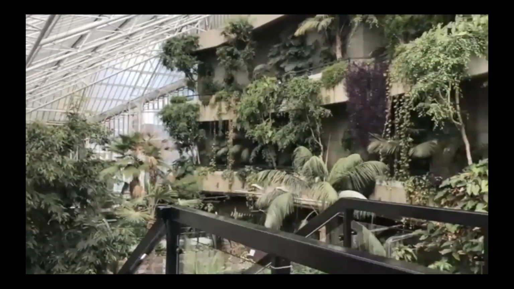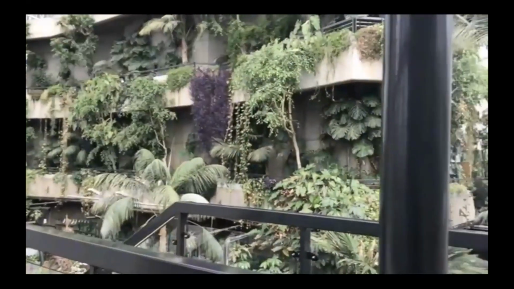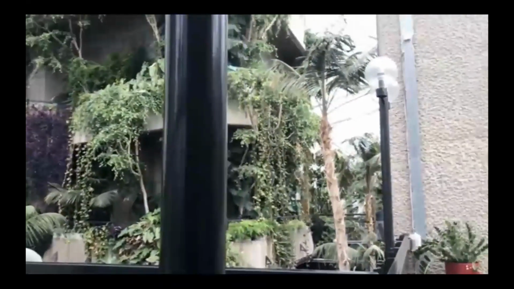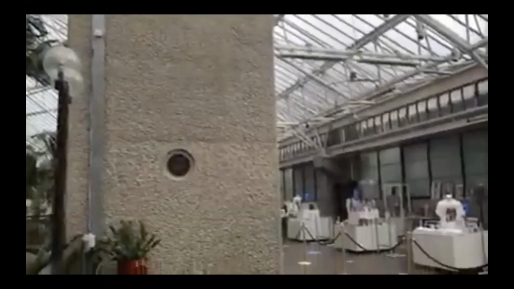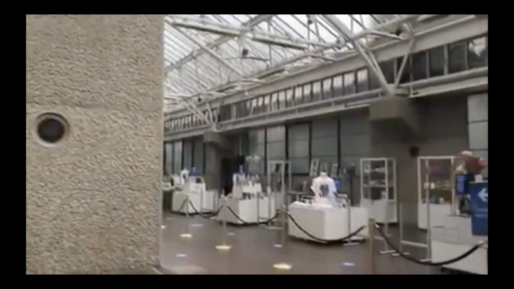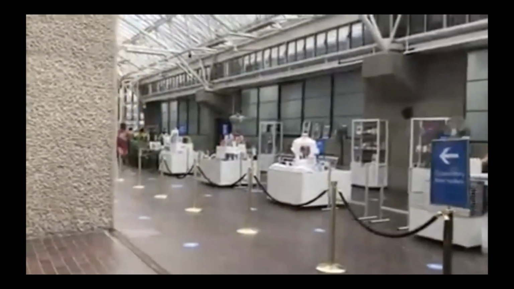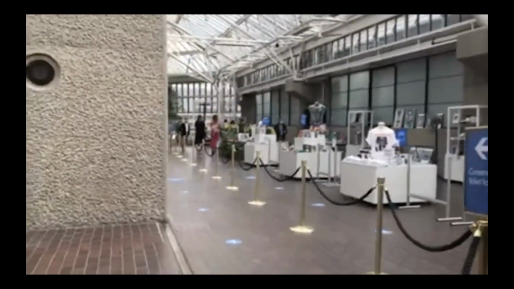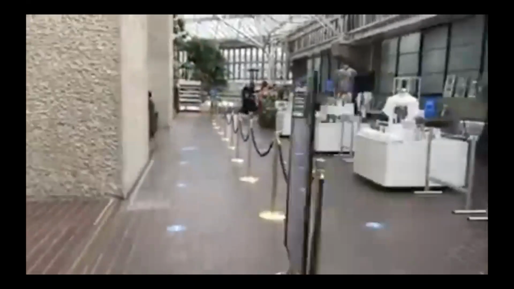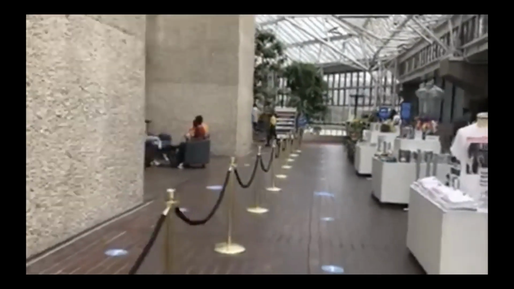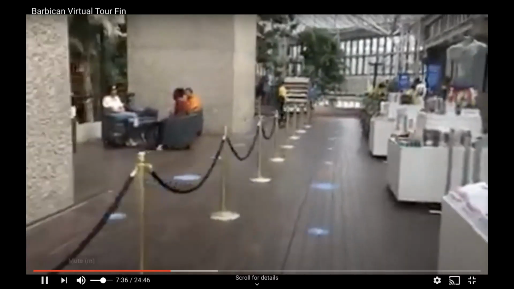In normal times, sometimes this conservatory is closed because you can hire it for private events. I think some people get married here, which is nice. I think this is one of the largest conservatories in London, in the UK. It's really quite a pleasant space, and one of the spaces that really remain unchanged since the beginning, I would say, in terms of the look.